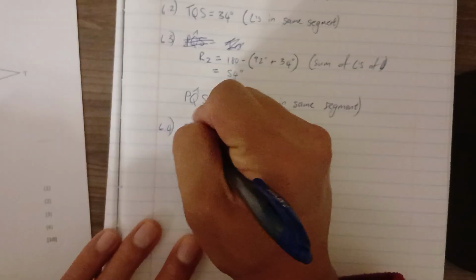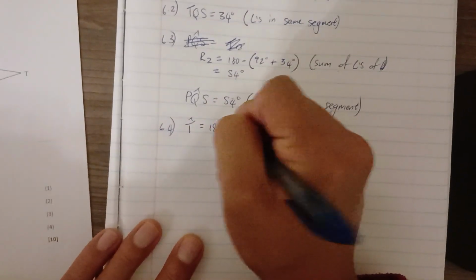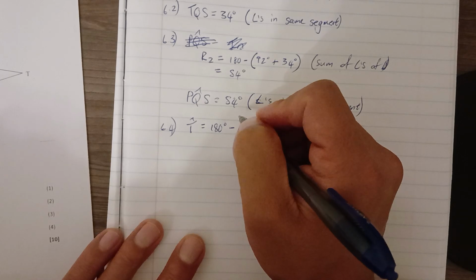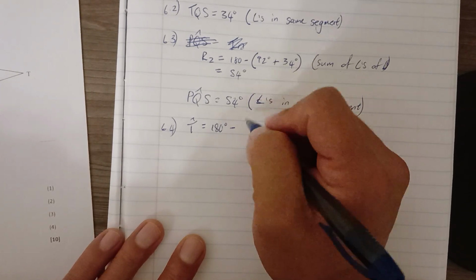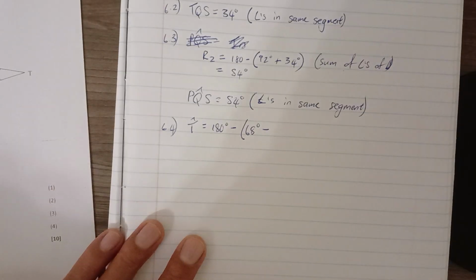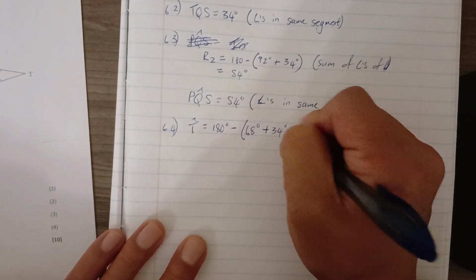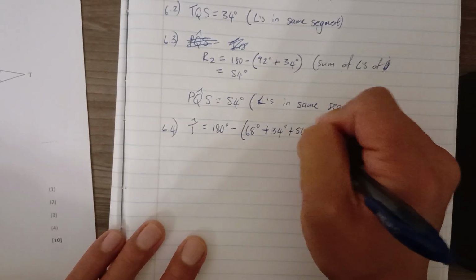So angle T is 180 minus, okay, so we know that big angle is 68, plus 34 plus the 54.